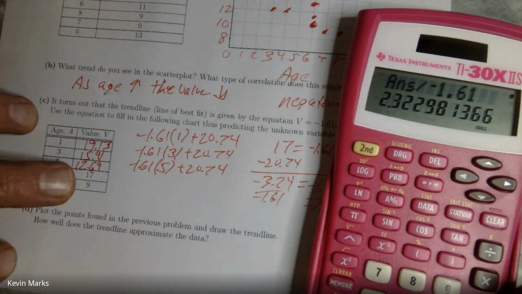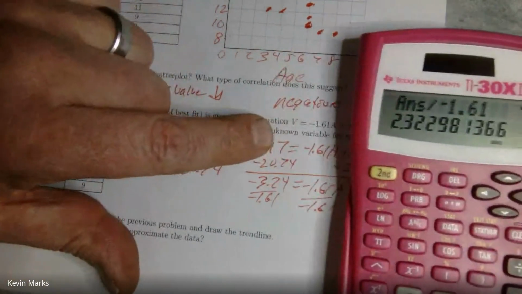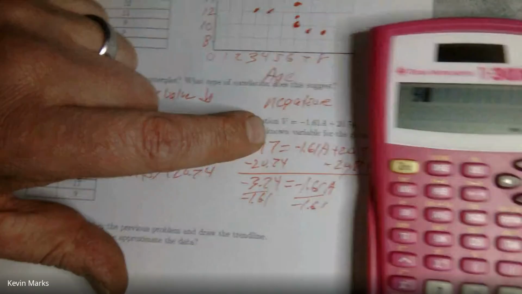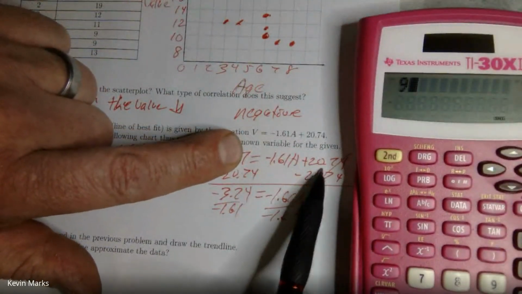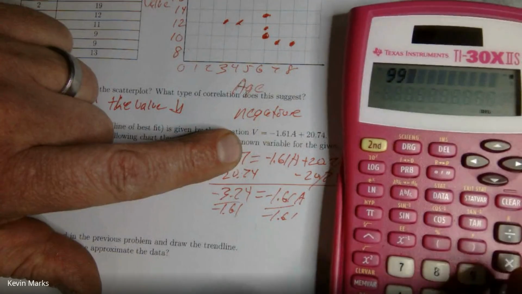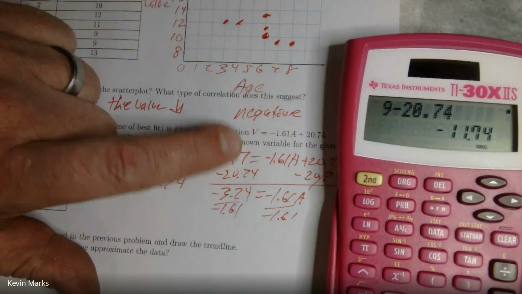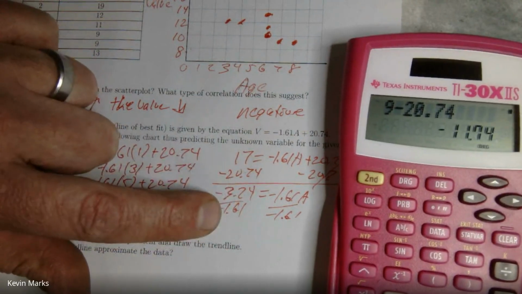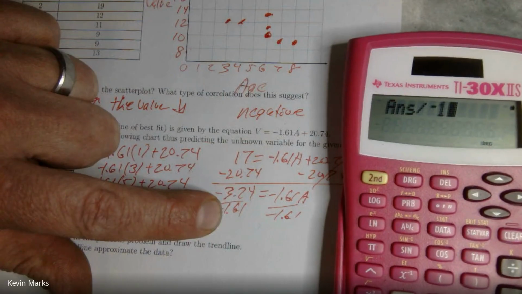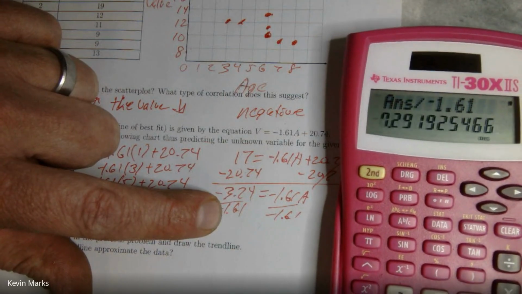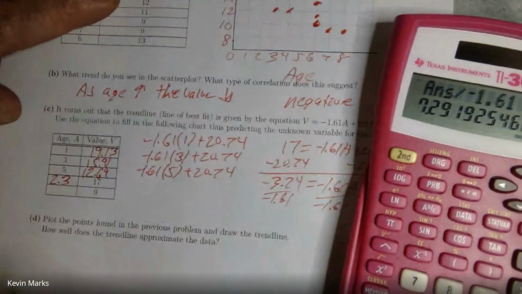And then basically the same way with the other one, right? But instead of 17, it would be 9. But you're going to do it the same way. Imagine this was a 9 here. So first you'd have to subtract, right? So now you're starting with 9. You're going to subtract the 20.74 first, right? That'll give you different numbers here now. But then eventually you're going to divide by negative 1.61, right? Same basic way. So we'll call it 7.3.